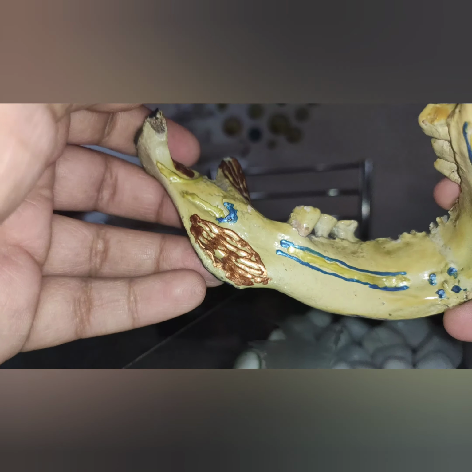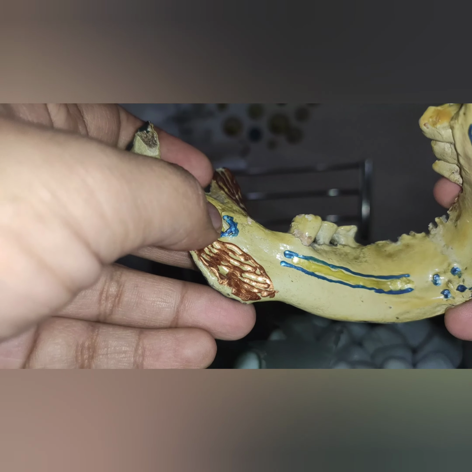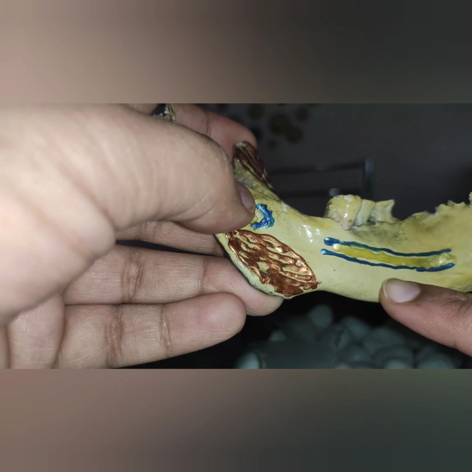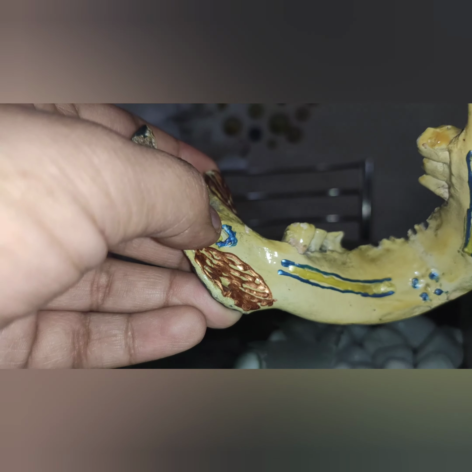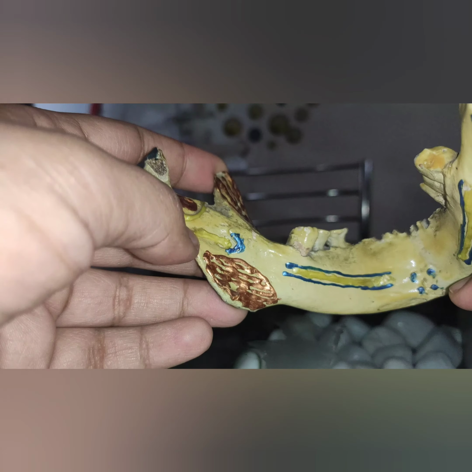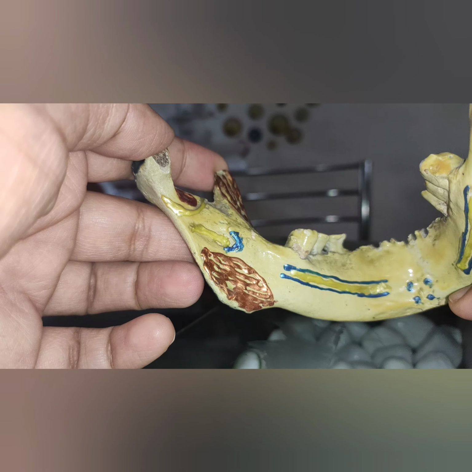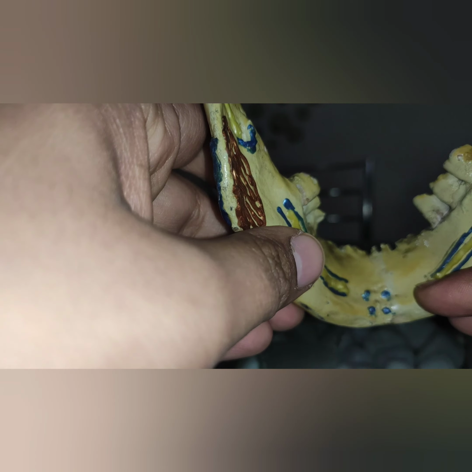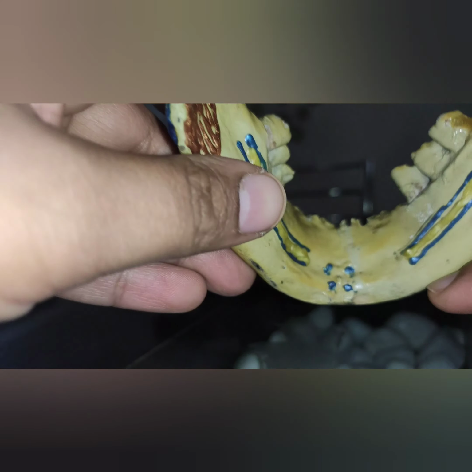Then we have the submandibular fossa below the mylohyoid line, which forms a slightly depressed area. Then we have the genial tubercle on the posterior surface of symphysis menti, marked by four small elevations.